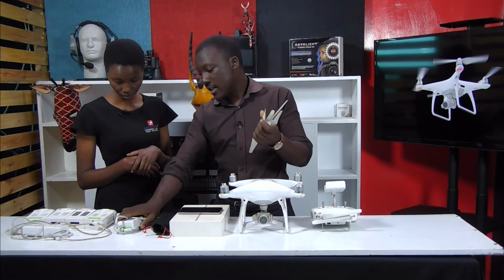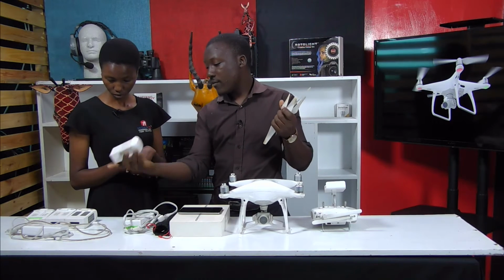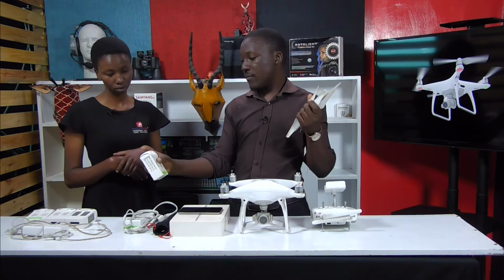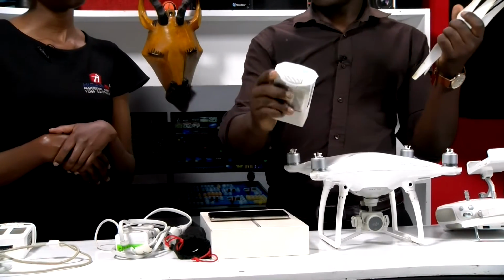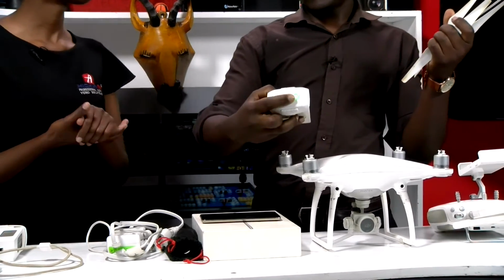So this is the charger. This charger charges the battery. This is the battery for the drone. You can see it's fully charged now. When all these lights are on, it means it is fully charged.